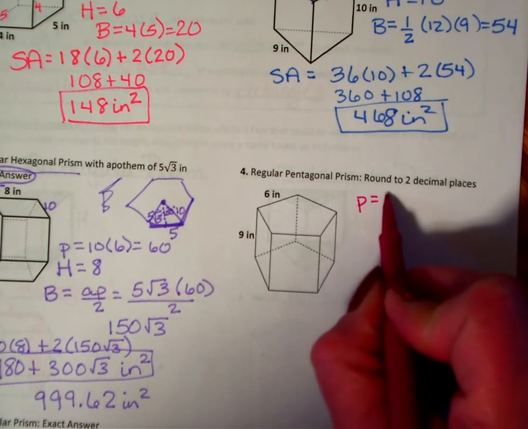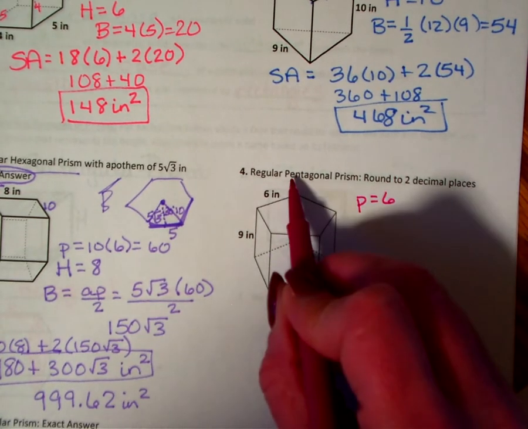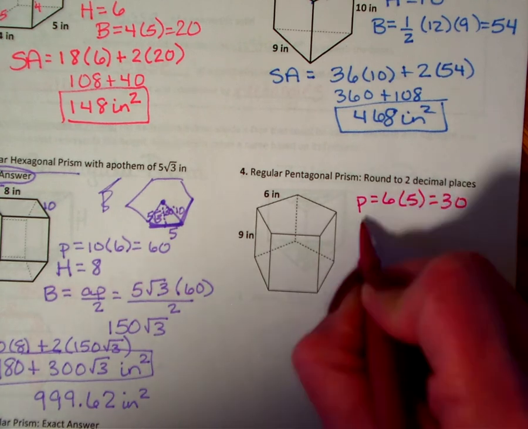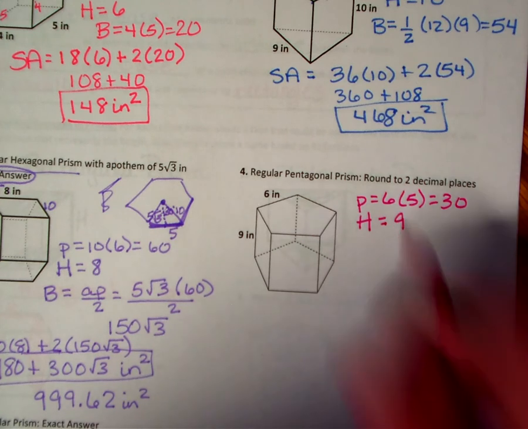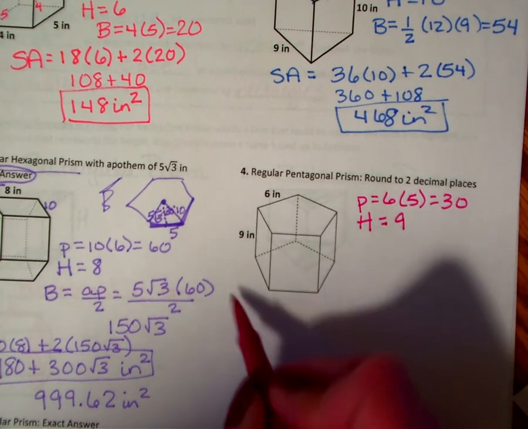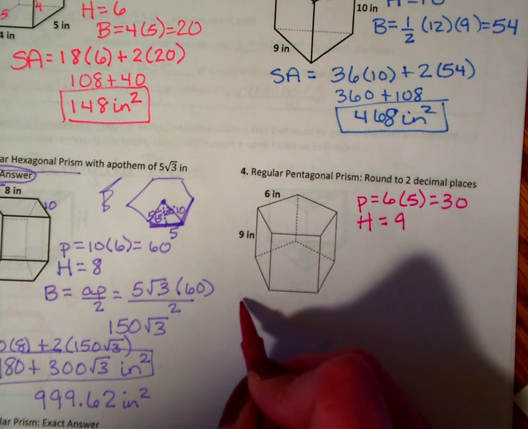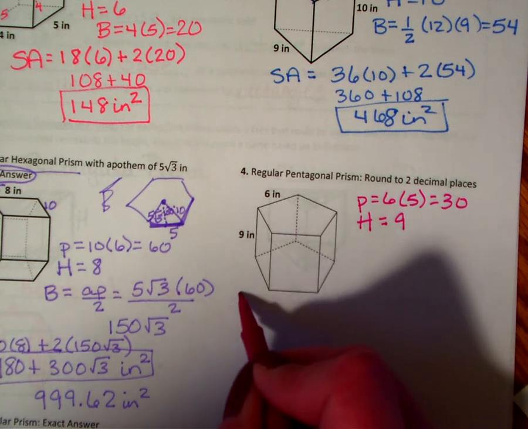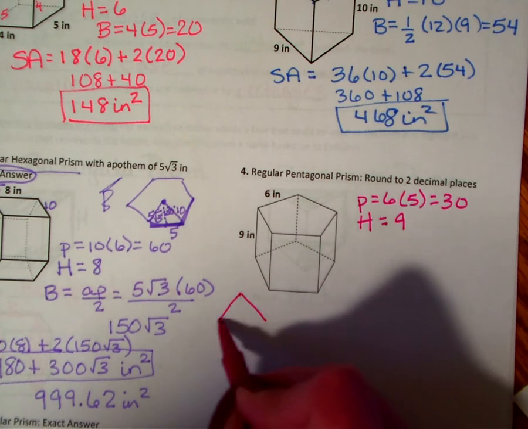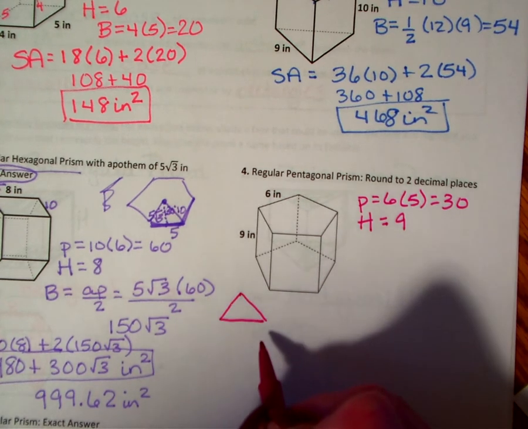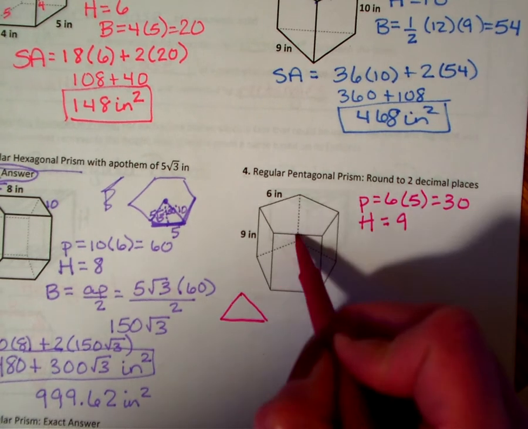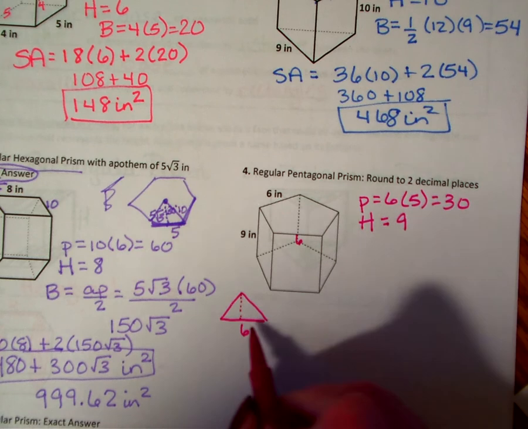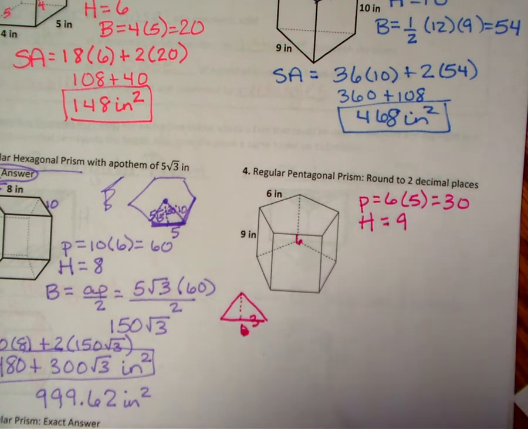Write what we know. Perimeter is 6. There's 5 sides. It's a pentagonal prism, so 6 times 5 is 30. Height is 9. Okay, so reminder, I'm going to cut out that triangle I talked about. One of the 5 triangles would look like so. So that would be my 6. So when I cut that down the middle to get my apothem, that means this side is 3.